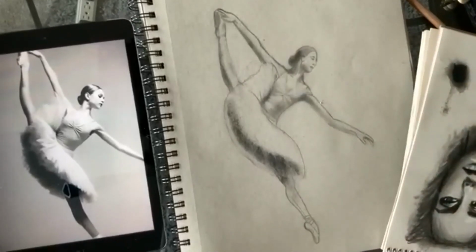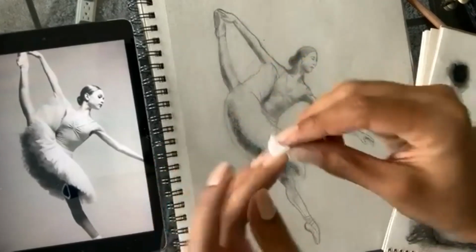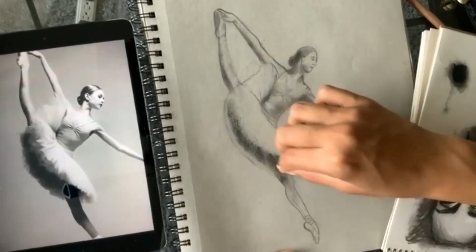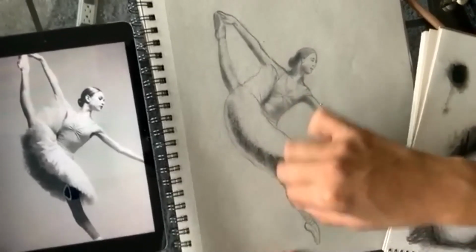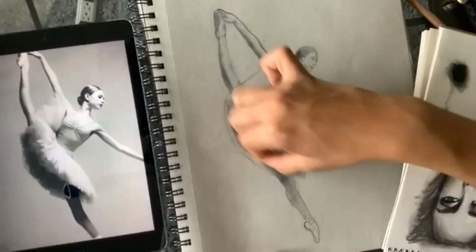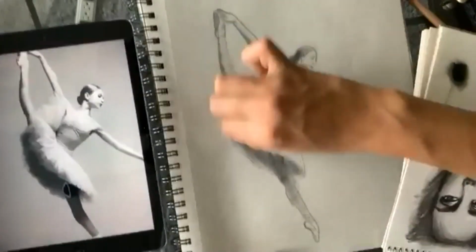If you need to blend one specific area a bit more, you can grab your paper towel and go over it. Don't ever blend just with your fingers because the oils on your skin will leave a stain on your drawing.